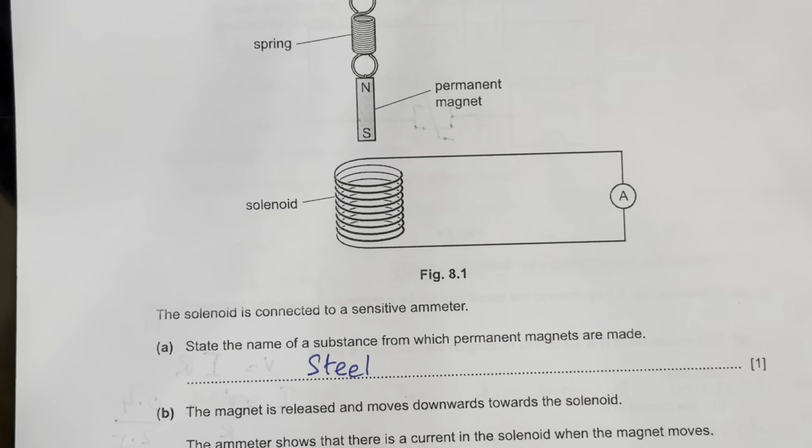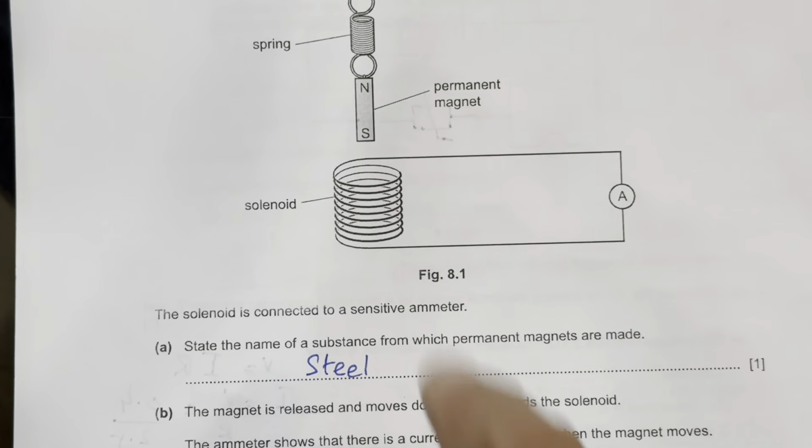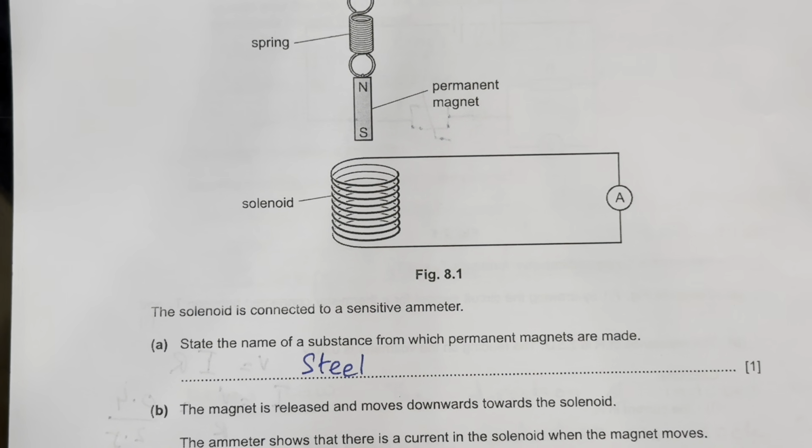The magnet is released and moved downward towards the solenoid. It is released and it moves downward. When the magnet moves, the ammeter shows that there is a current in the solenoid. Why is the ammeter showing current? Due to electromagnetic induction. Explain why there is a current in the solenoid. We need to simply explain. By relative movement of either solenoid or magnet, it will produce electromagnetic induction. This will be indicated by the deflection in the ammeter.